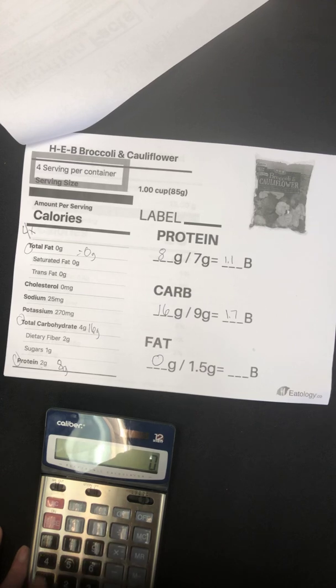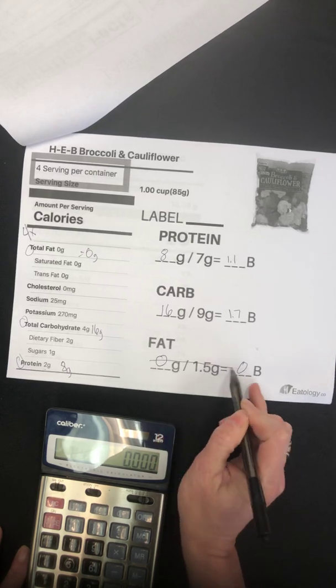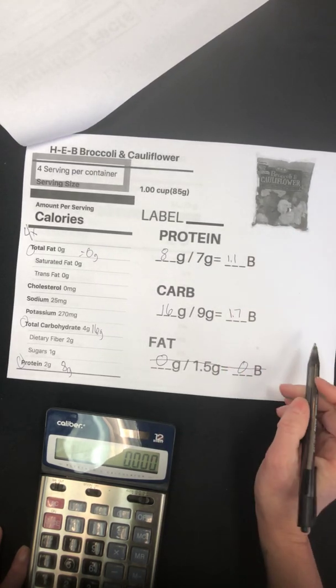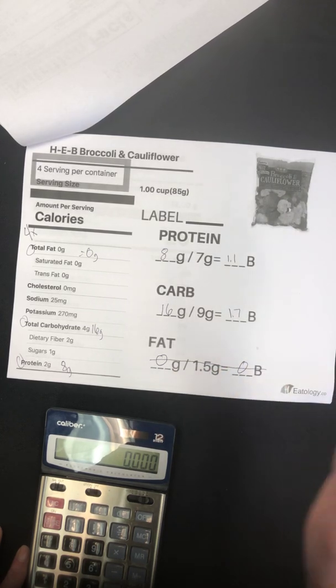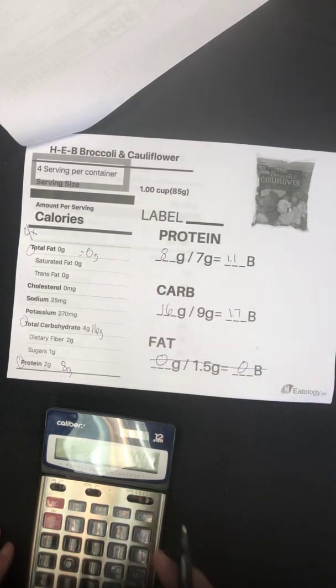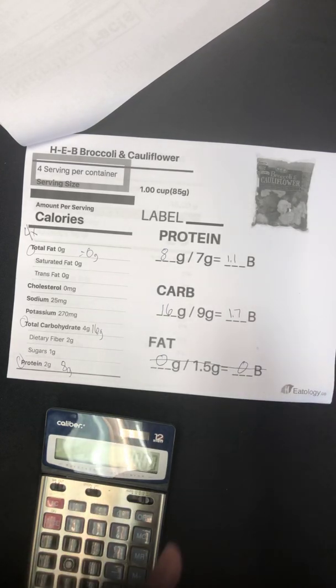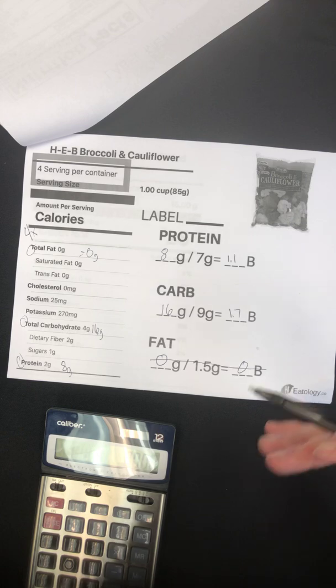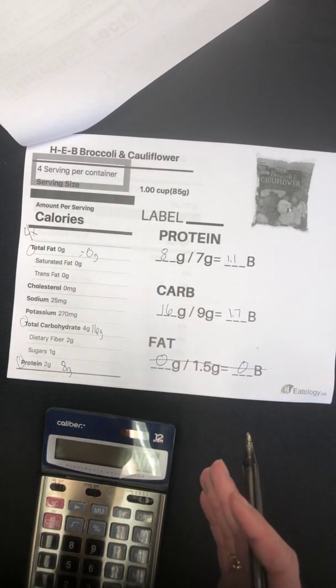0 divided by 1.5 equals 0. Okay, so obviously there's no fat in this bag. Protein, carb. Now remember, one thing we want to keep in mind when it comes to straight paleo foods, like this is just broccoli and just cauliflower. It's not fancy, there's nothing added. So we have already classified it as a carb for our earlier classes.